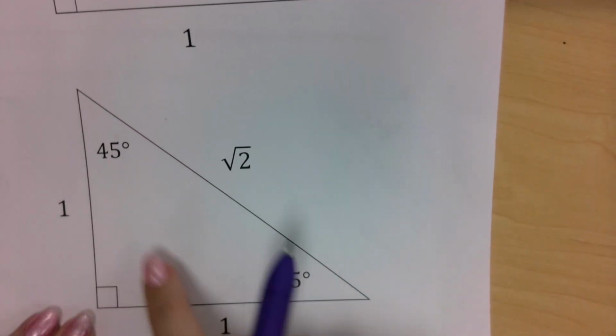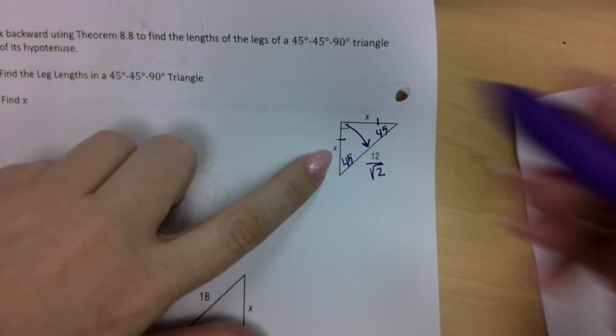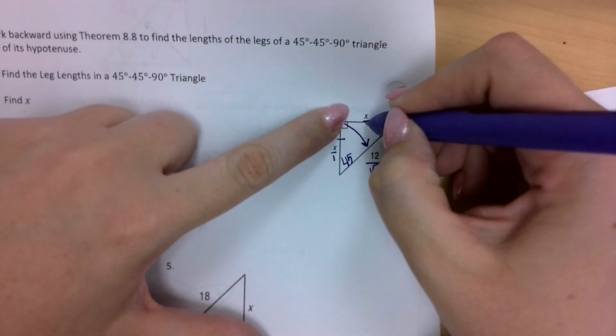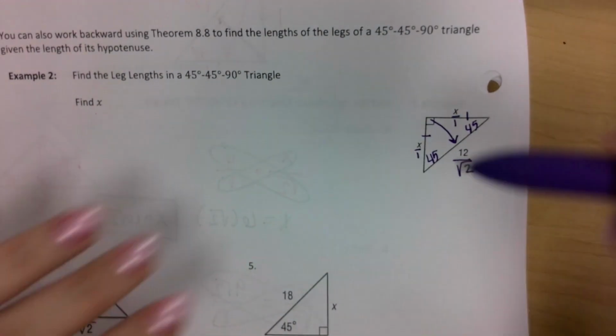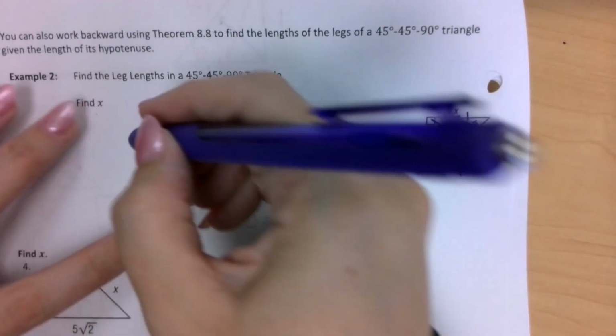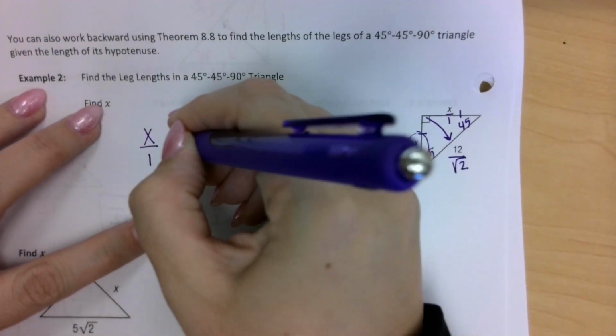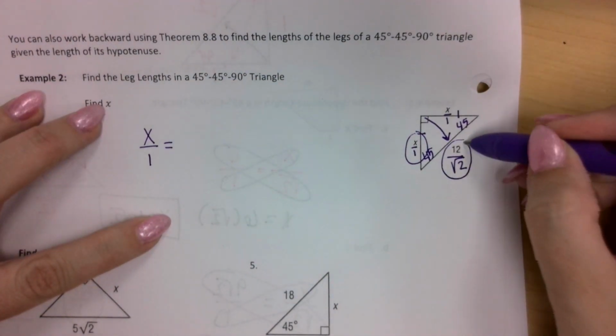And then on either side of our triangle is the number 1. So both of the x's match with 1. So now we can set up our proportion. X over 1 equals 12 over root 2.